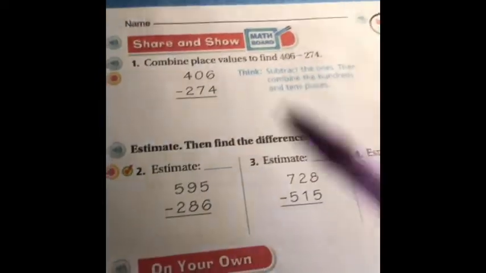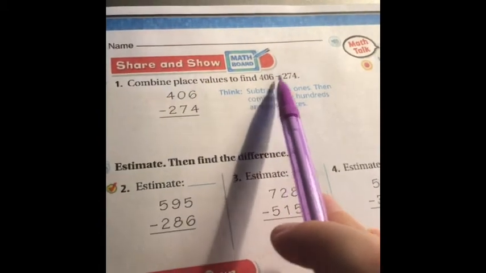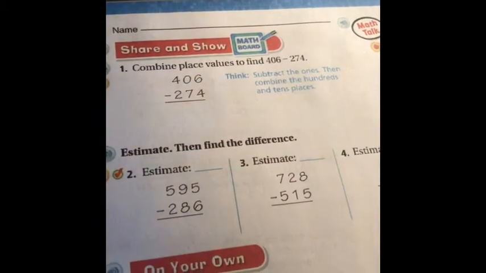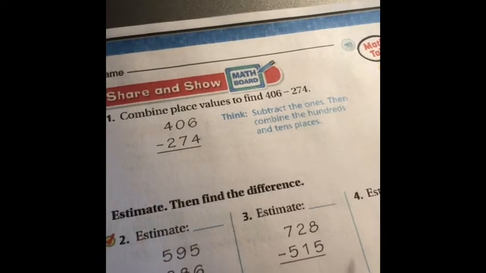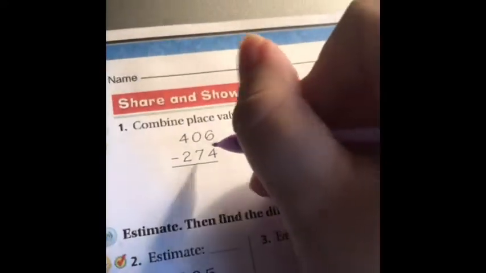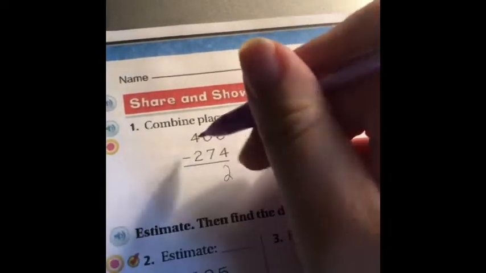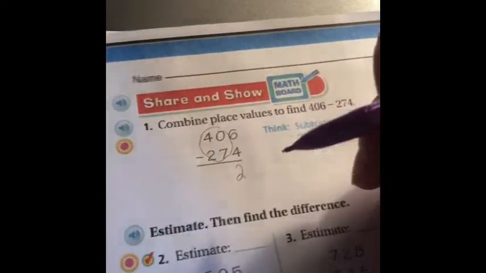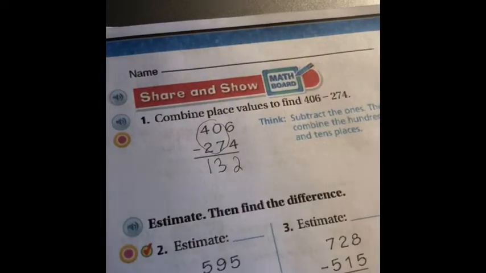Okay, here they want you to combine place values to find 406 minus 274. Think, subtract the ones, then combine the hundreds and tens places. So I can do 6 minus 4 equals 2. And then if I look at this and do 40 minus 27, that gives me 13.